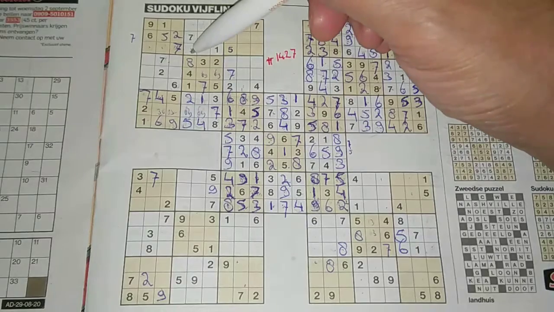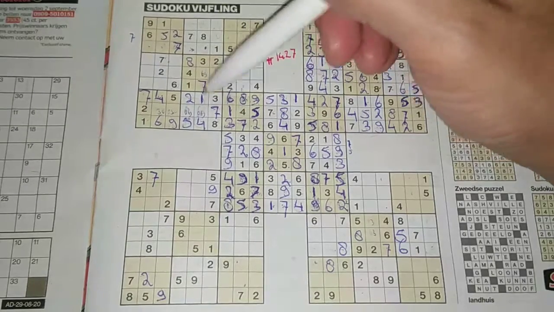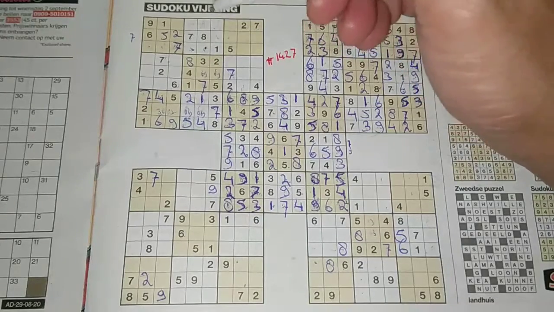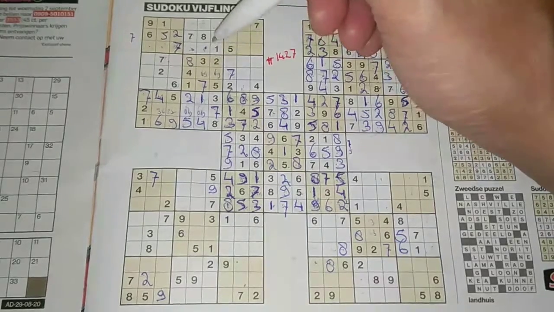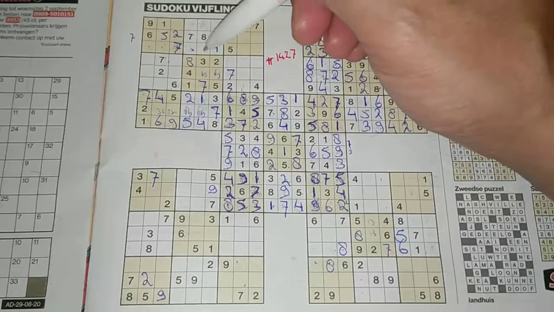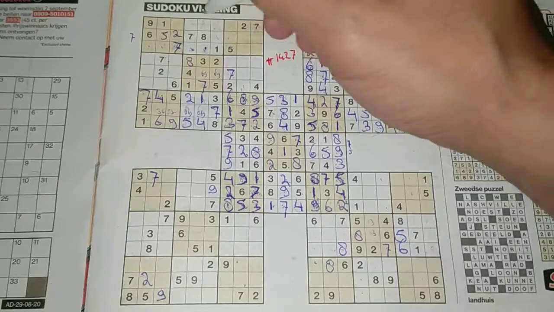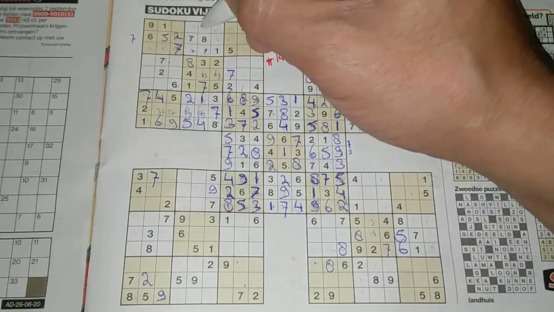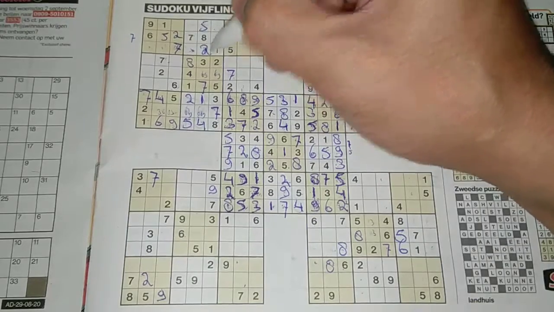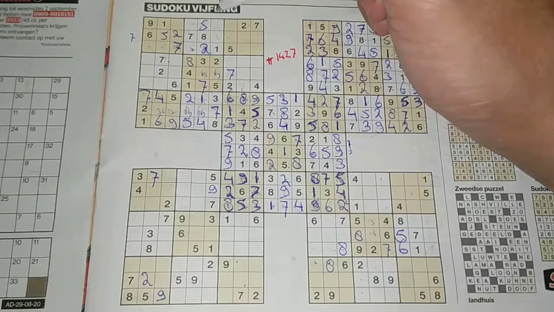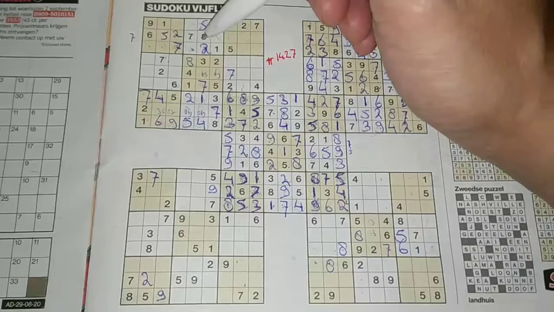Then 2, 2, 2. We have a pair here, 6 and the 9. That means these 2 boxes should be the numbers 1, the 2 is missing, and the 5 is missing. We see here 5, no 5 there. 5 should be here, and the 2 goes there. 6, 9, yeah.